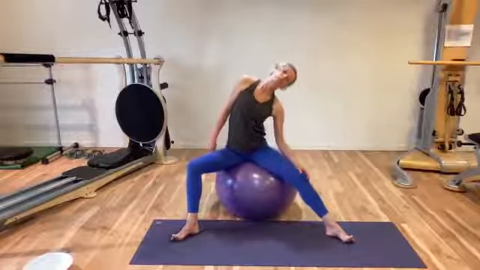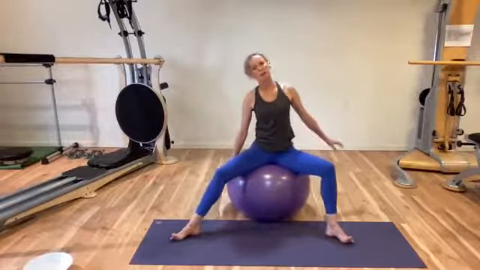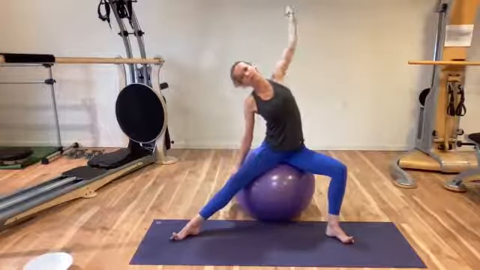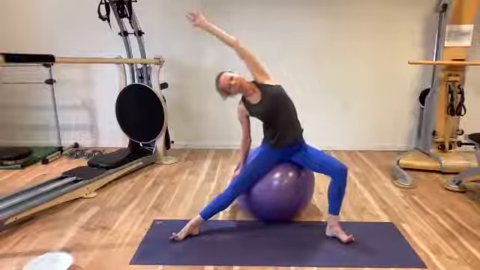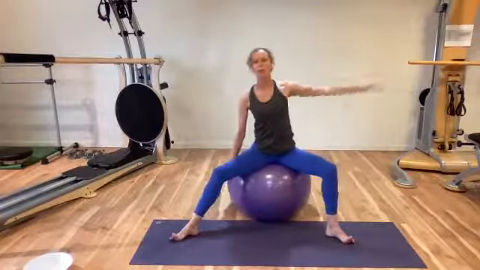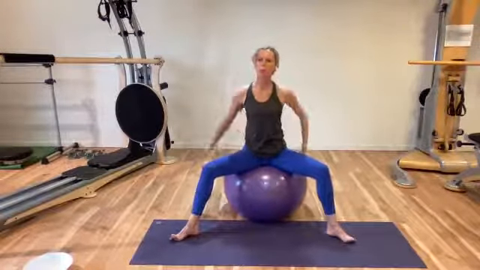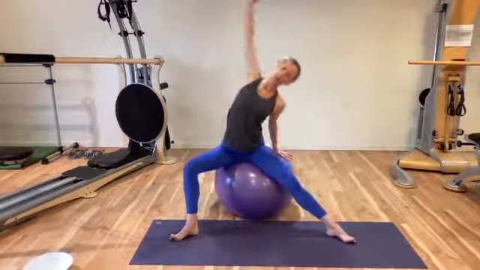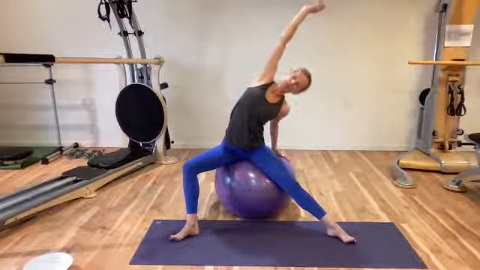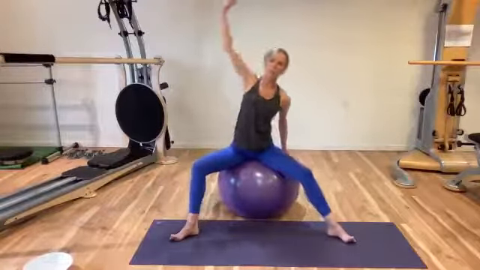And then getting the movement a little bit bigger, we're going to add the arm and extension of your opposite leg. And then you can use another arm and push down into the ball. And exhale.